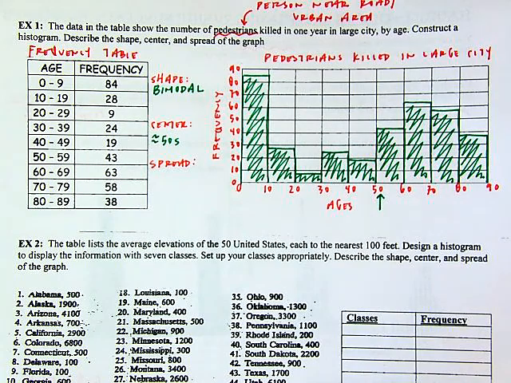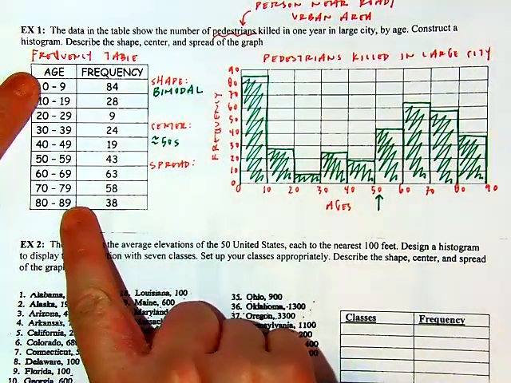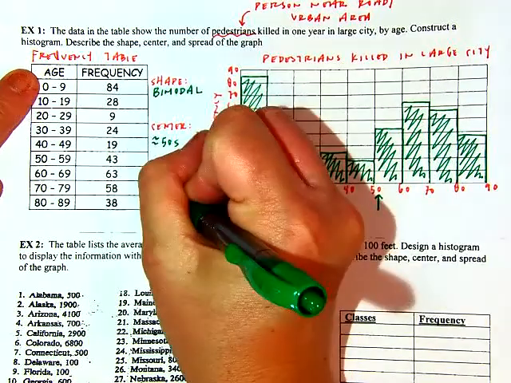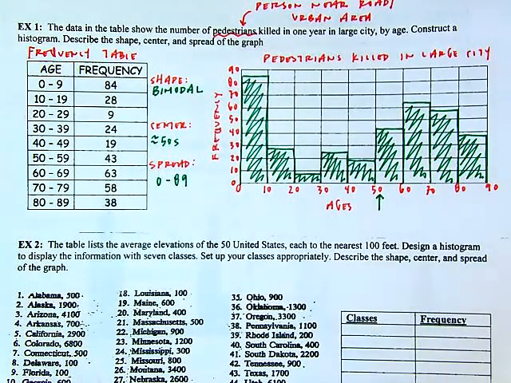Okay, the spread. Again, I don't have the raw data, but I'm just looking at the bookends. So my span is from 0 to 89. All right, so that's how I would describe the shape and the center as well as the spread. Okay, we have one more example.